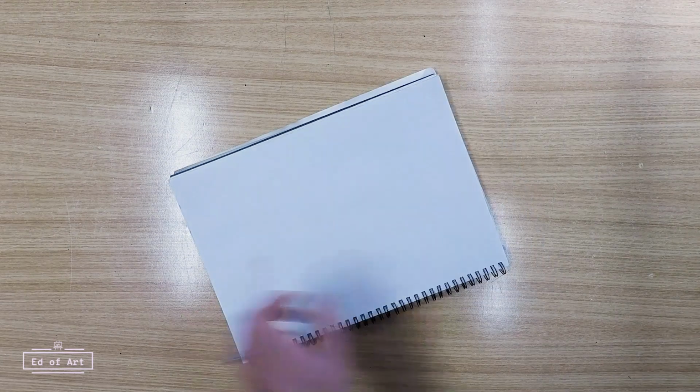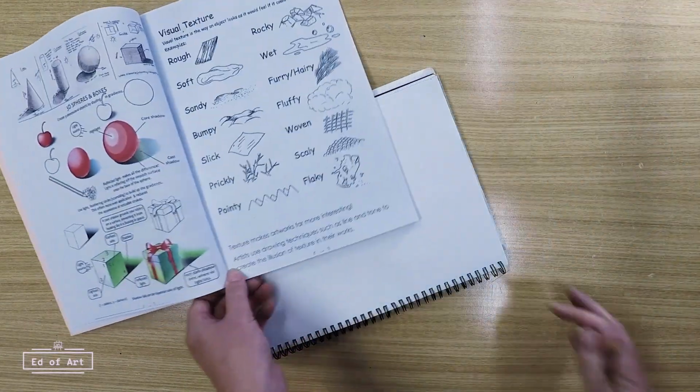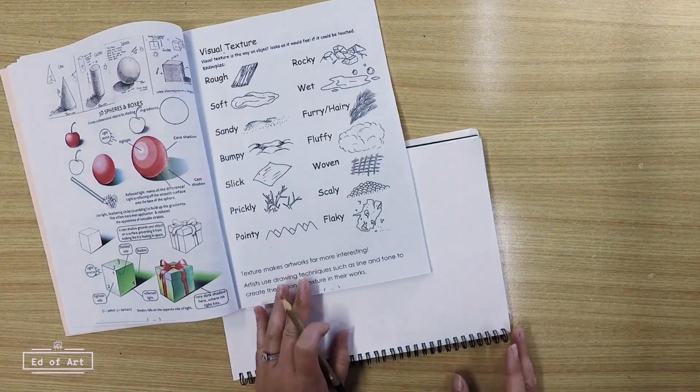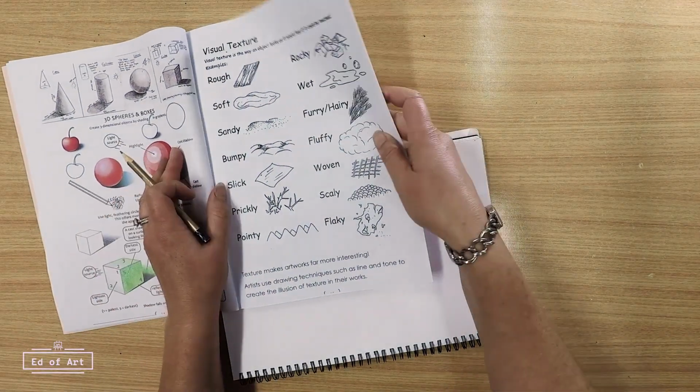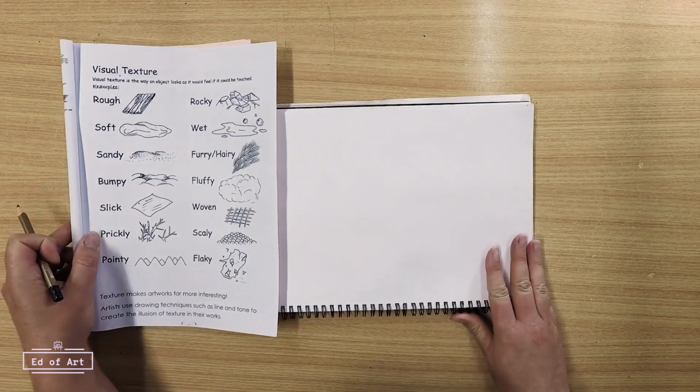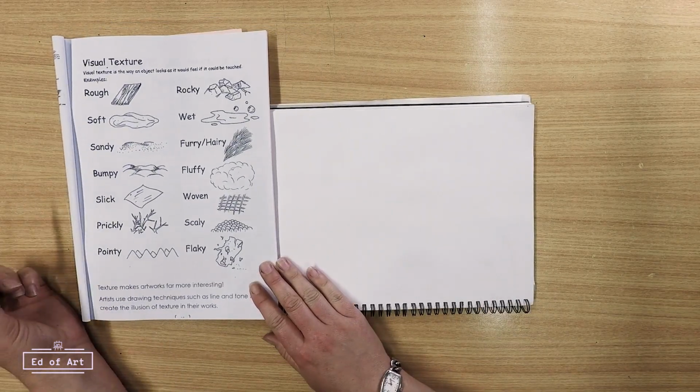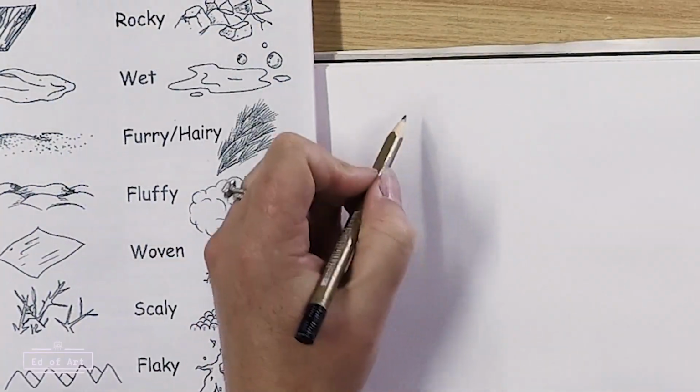In drawing, when we want to create texture in our work, we are essentially creating an optical illusion to imply or suggest the texture to our viewer. When we draw texture, the movement of our pencil is very important in creating this illusion. Let's look at some examples of this.